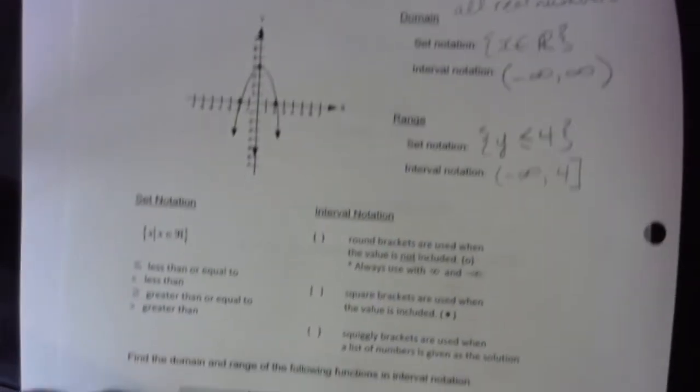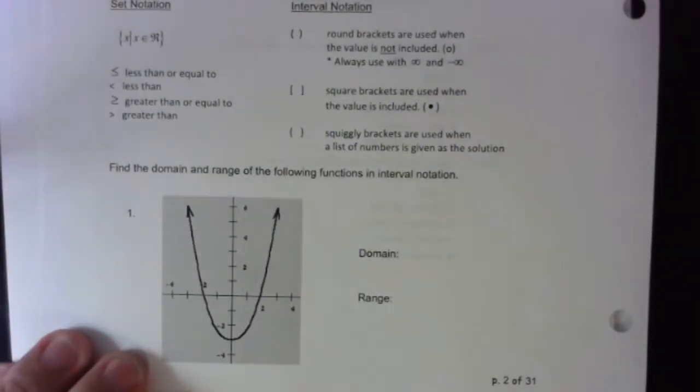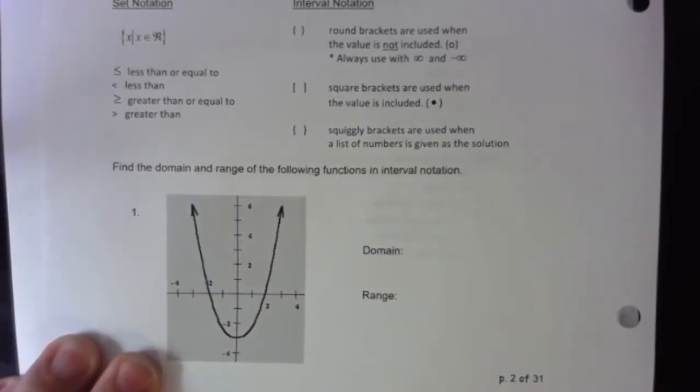All right, so moving on. Let's try this one. Find the domain and range. Feel free to pause this video and try that for yourself.